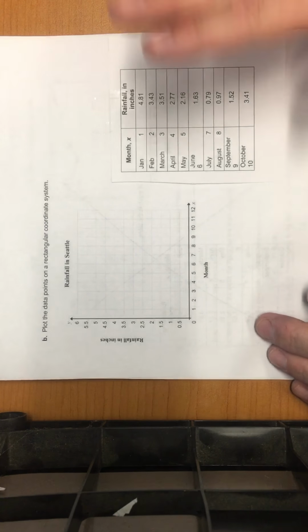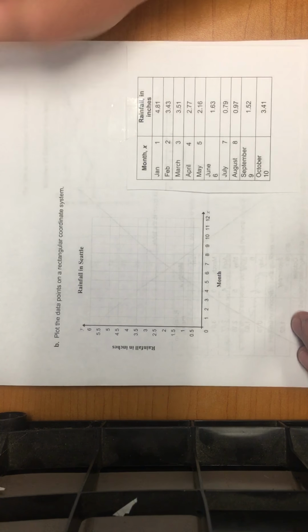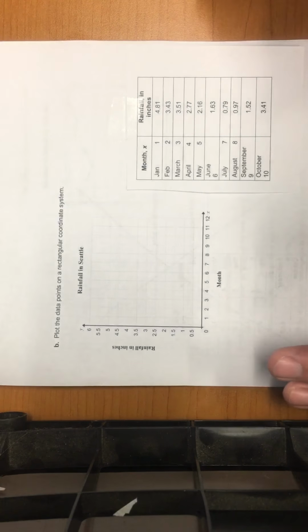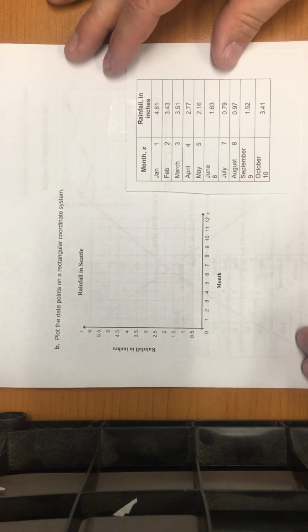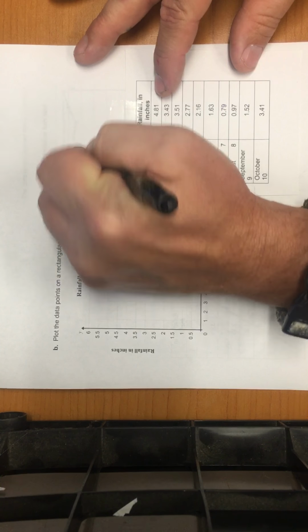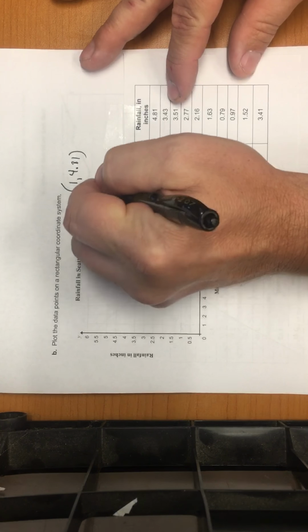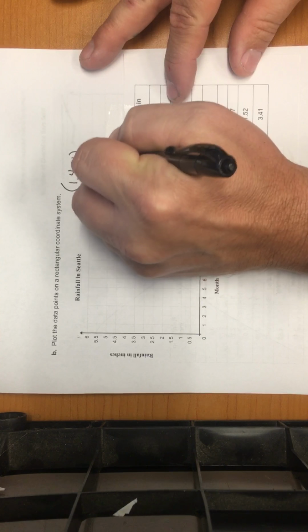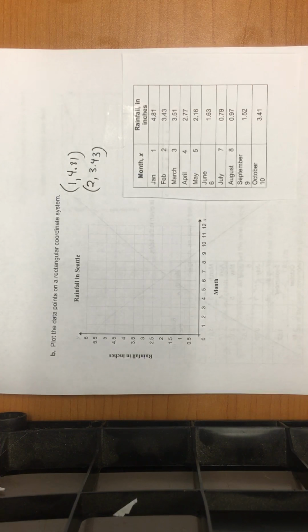All right, so again, I had to take the data from the back and actually put it on the front. So we're going to do the same thing. They're going to want us to do a couple things. Number one, they want us to write these as points and then actually graph them. So very similar to what we did on the front. So this first point would be 1, 4.81. And the second point would be 2, 3.43. So they want us to take data and one more time put it on an axis to make sure that we know how to do this.